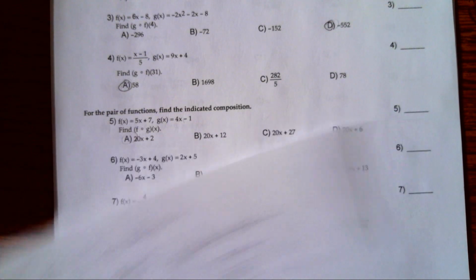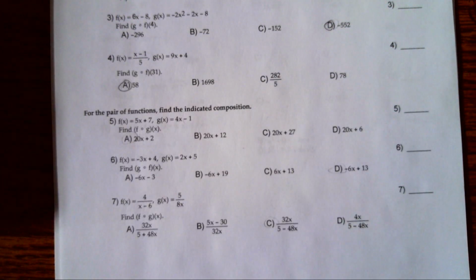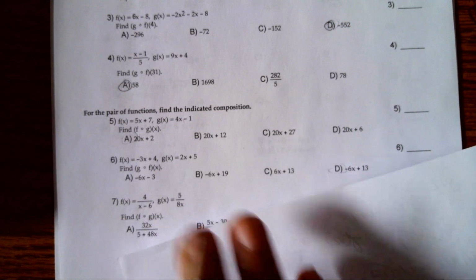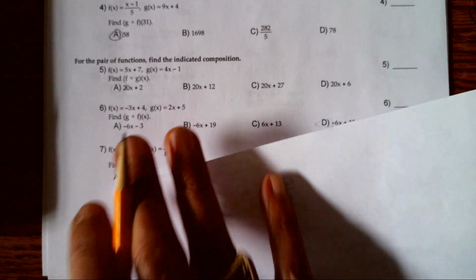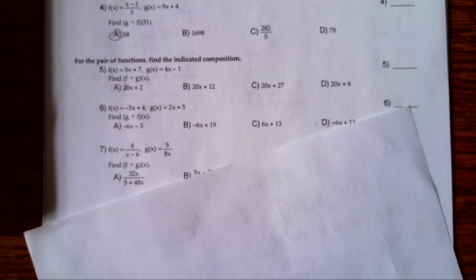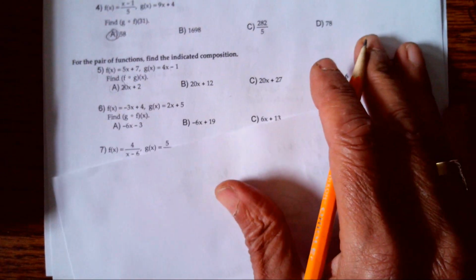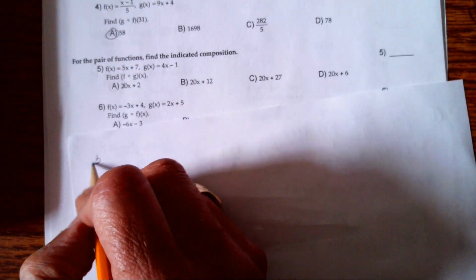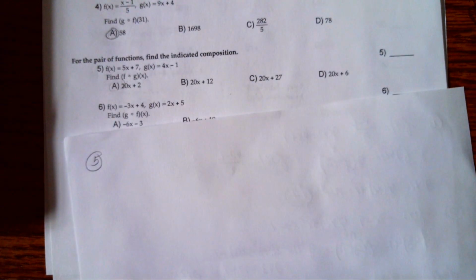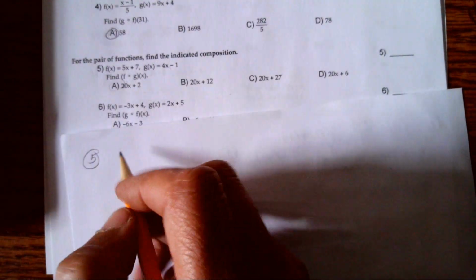Alright, so from here on in, we're not asked to find the composite of a value. We're just going to come up with the new composition function. So the work gets a little grimier, so to speak. Number 5, what do we got here?